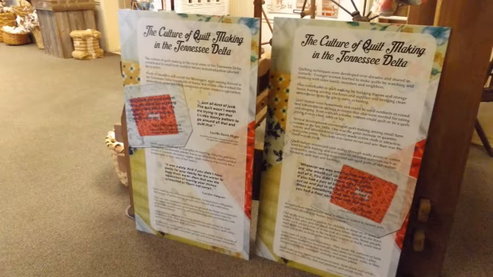Quote, "Whatever we was wearin' that was too old, she would cut up and make quilts out of it. You didn't throw away nothin'. If you had a old pair of blue jeans, they was cut up and put in a quilt. If you had a dress or something that was cut up, if you had a flour sack, that was cut up." Unquote. Ollie Moore.